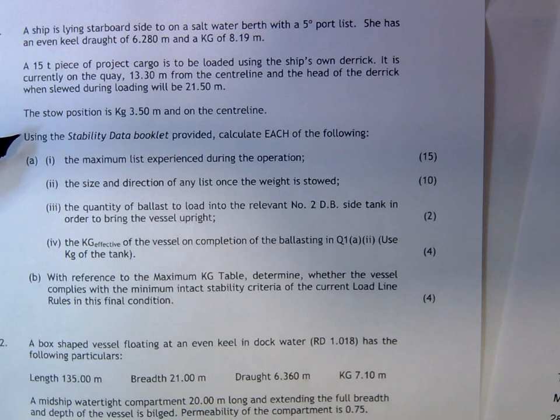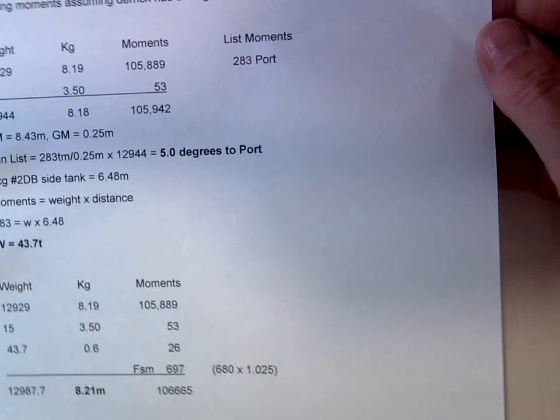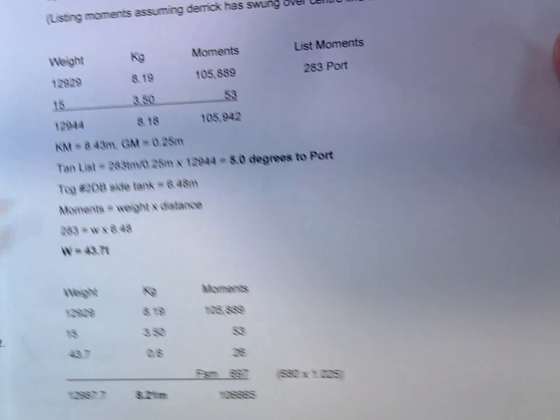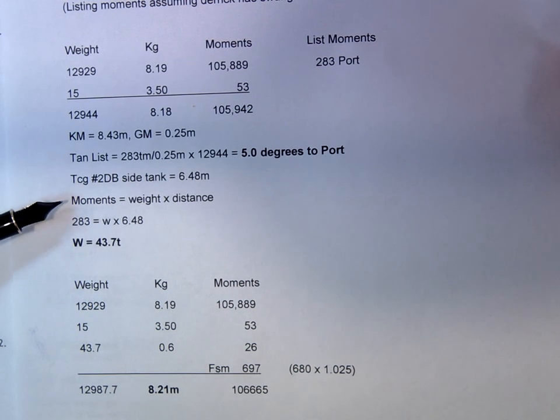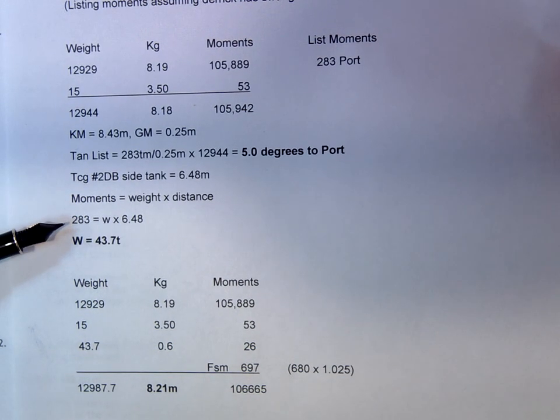Of course we stowed the weight on the centre line, which is why our listing moments didn't change. Now how much ballast do we load in the number 2 double bottom side tank to bring the vessel upright? Well, we know that moments is a weight times a distance. So we know what listing moments we have to get rid of, the 283.